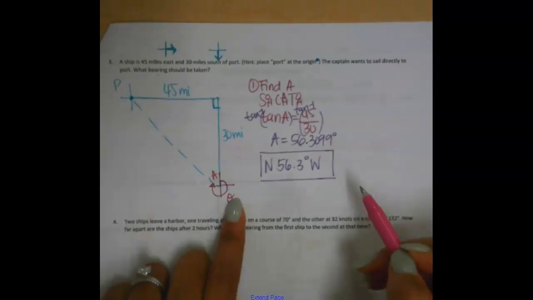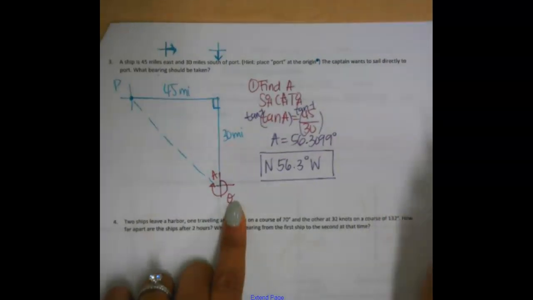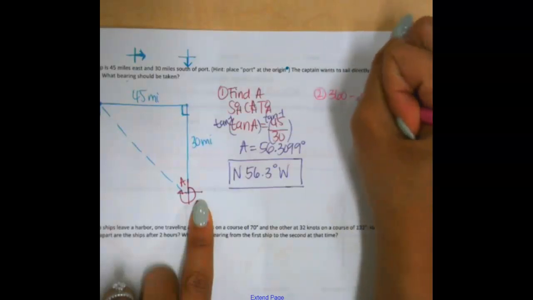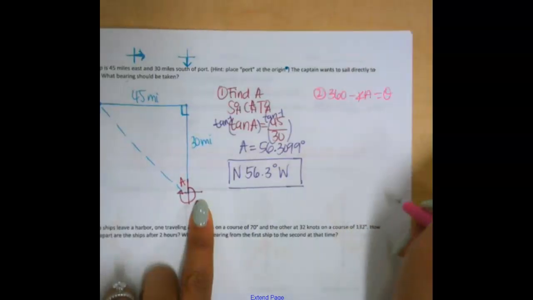But the question didn't specify that. It's asking for the bearing, so it wants this theta. How am I going to find this theta now? Subtract 360 from what? Say it again. The 56, what we just found. So step 2 is going to take 360 and subtract angle A from it, and that's going to give me my theta.